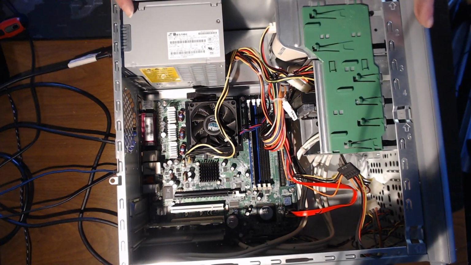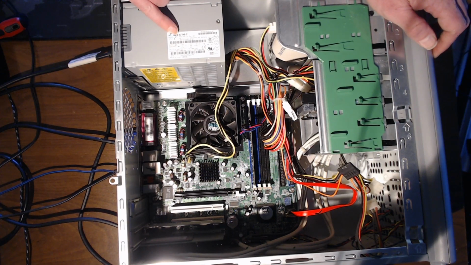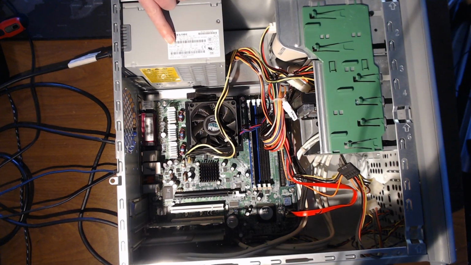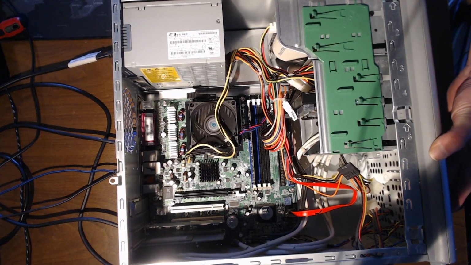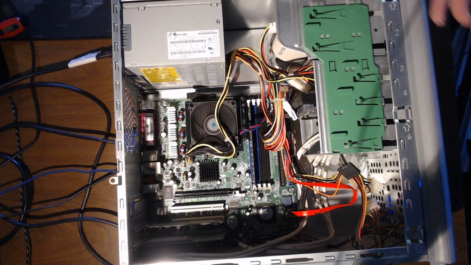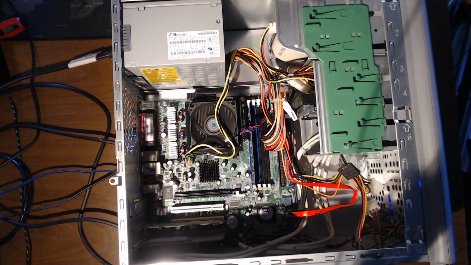The light is on. That's the voltage. And let's see. Input, 300 watts output. So technically that should work on the other one. See, it's turning on. It's noisy.